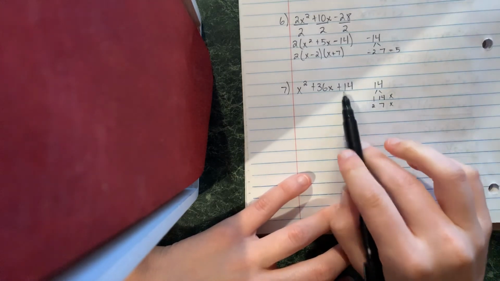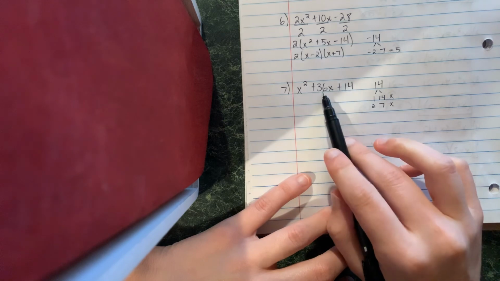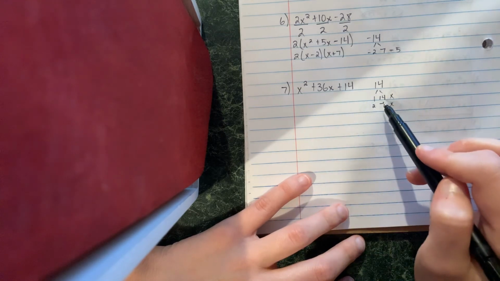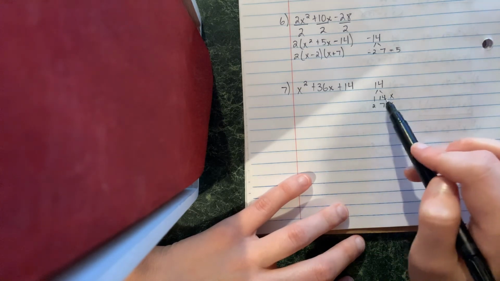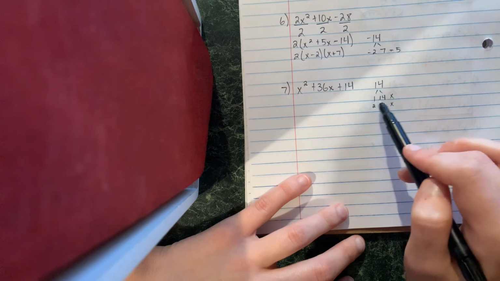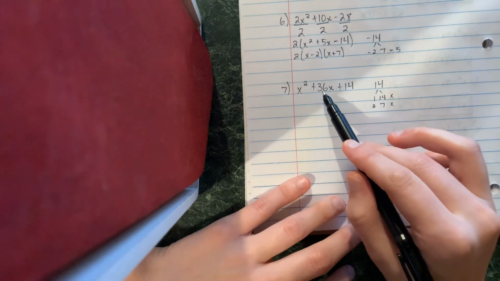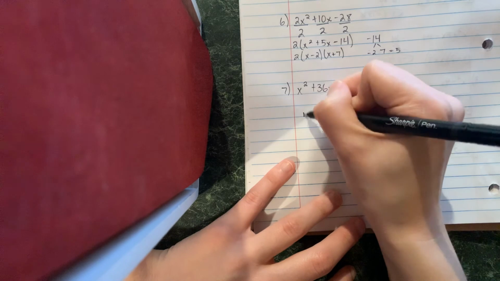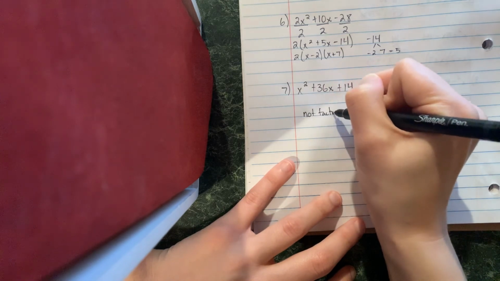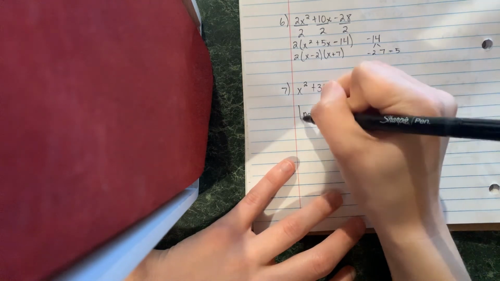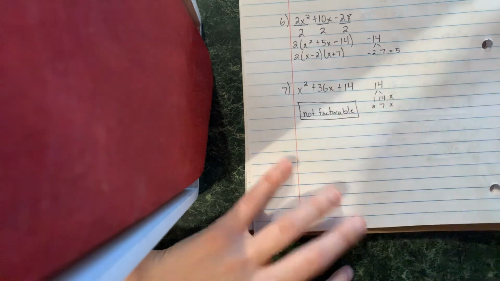A lot of times if the number is a lot smaller than the middle number, it won't have any factors. You can't get that much larger. The highest number you can really get to from this case is 15. 1 plus 14 is 15. So 36 is way too big. You would click on not factorable. Okay, and then that's the gist of our homework assignment for 4.6a.